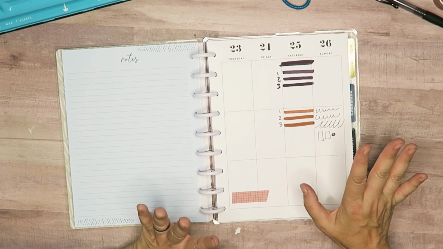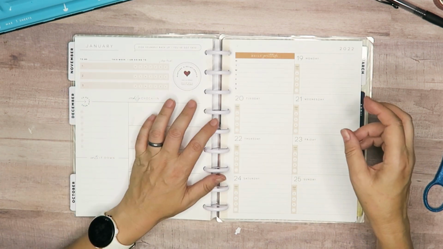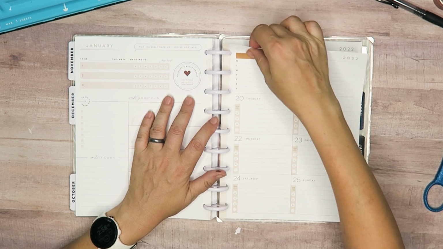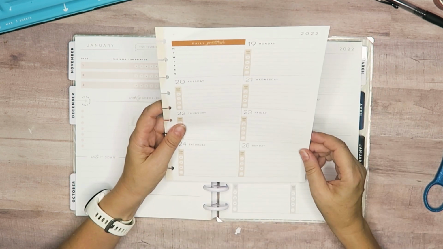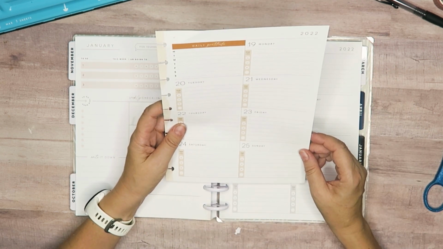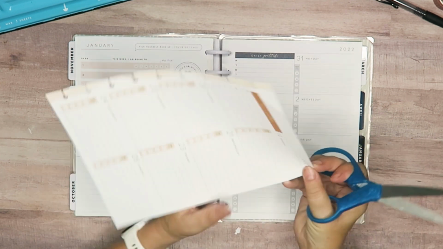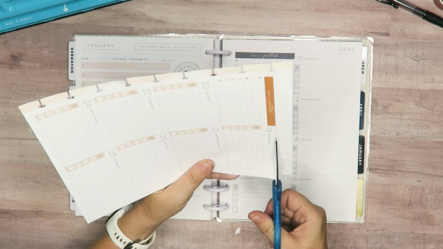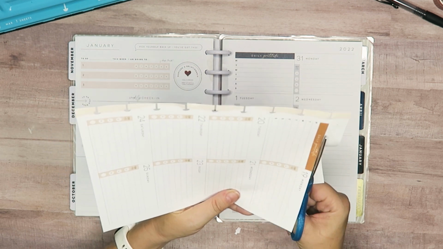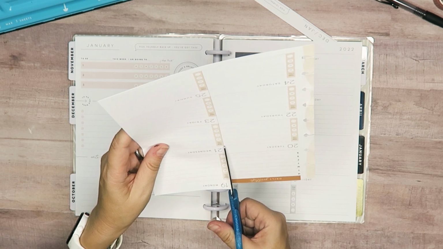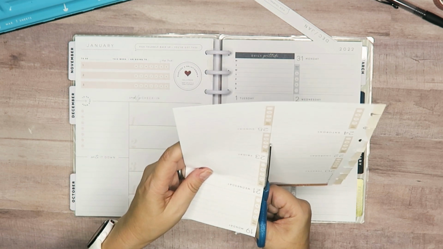So yes, that is another thing that you can do. The other thing that you can do is make your own little mini planner. I'm going to show you with this, and it could just be a little thoughts of the day. You could put a little sticker in each day or something like that. And all I'm going to do is cut, and it works with the vertical, it works with this one, any kind of dashboard or something like that.